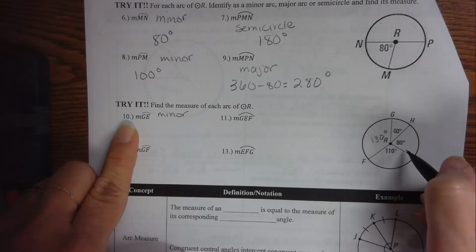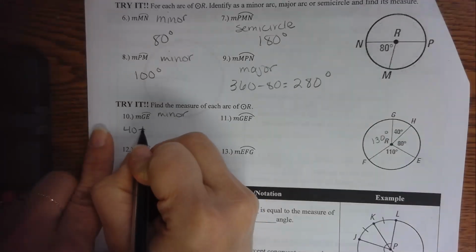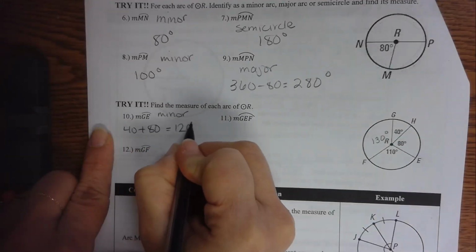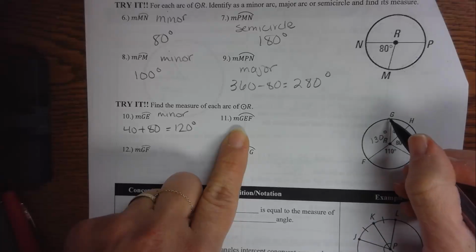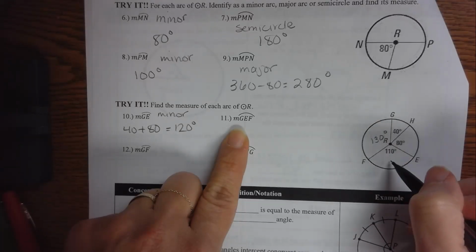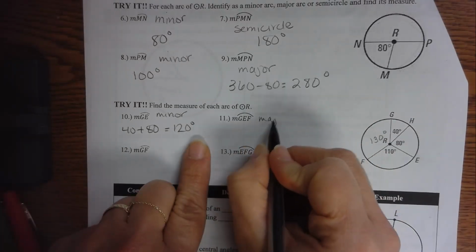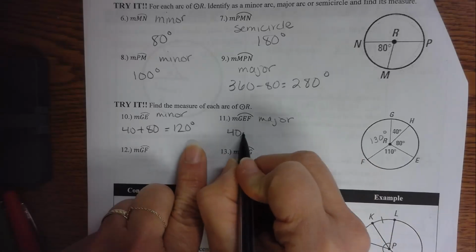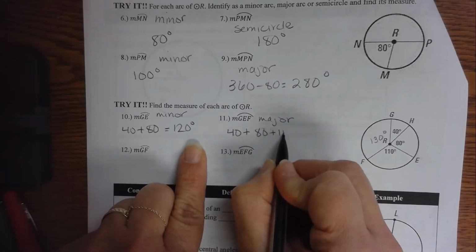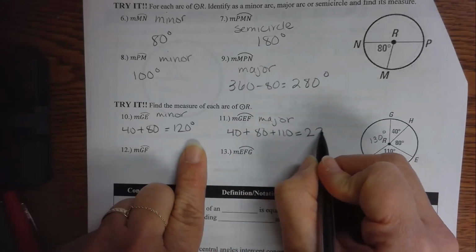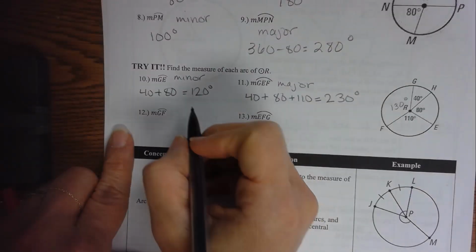GE is going to be 40 plus 80, which is 120 degrees. Okay, GEF, that's 40 plus 80 plus 110. That's a major arc. Okay, 230 degrees.